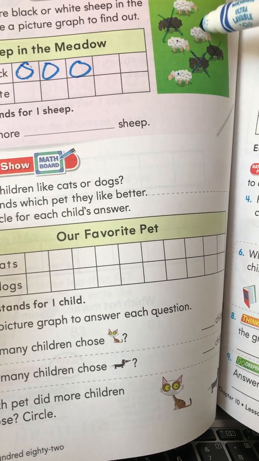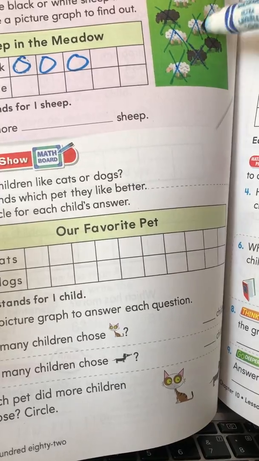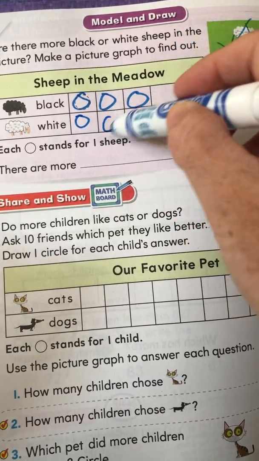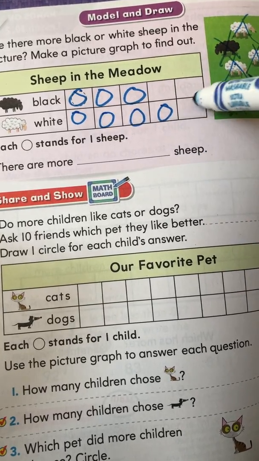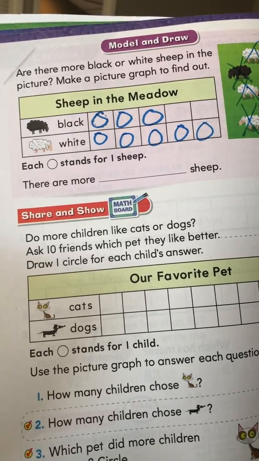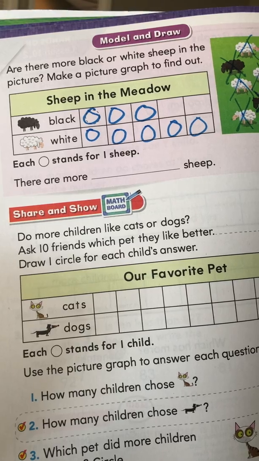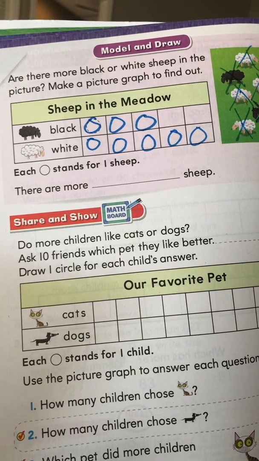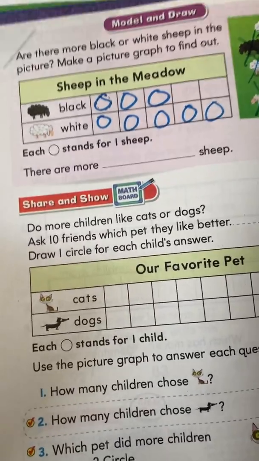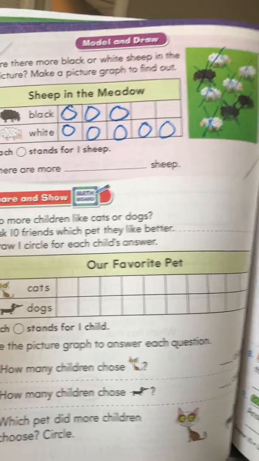1, 2, I'm going to cross them out. 1, 2, 3, 4, 5. Now I'm going to draw my pictures. 1, 2, 3, 4, 5. Okay. Now remember, when we have our data in our graphs, then we're going to be answering some questions about it. So it says, there are more blank sheep. Okay, so which color sheep are there more of, black or white?